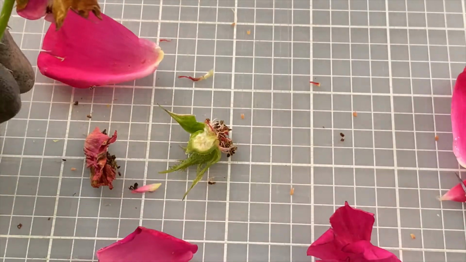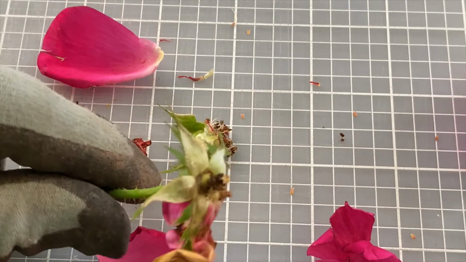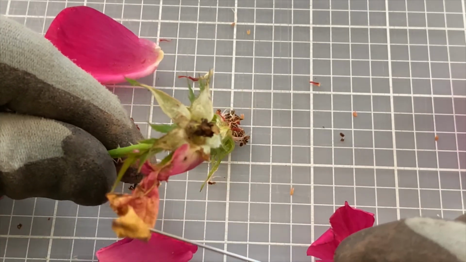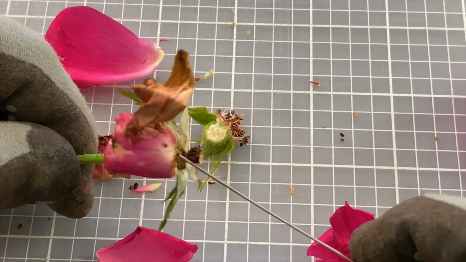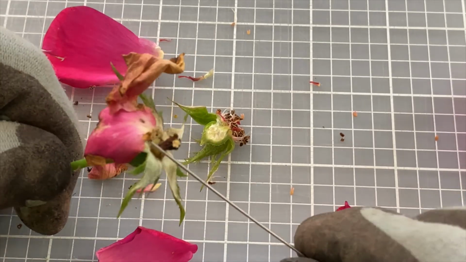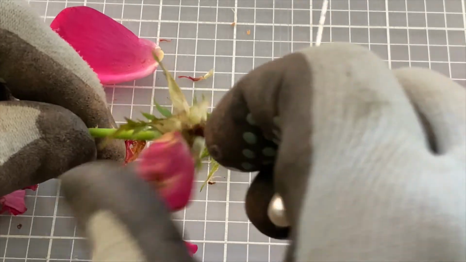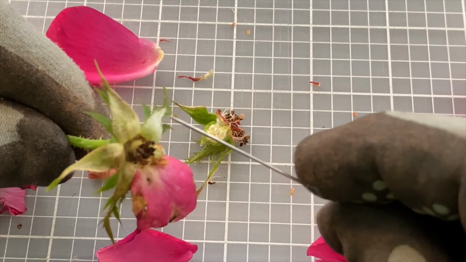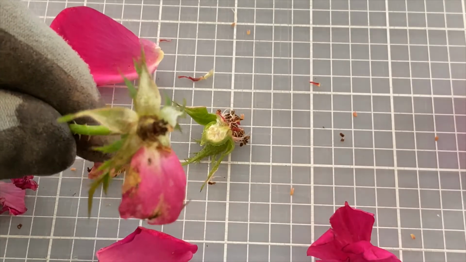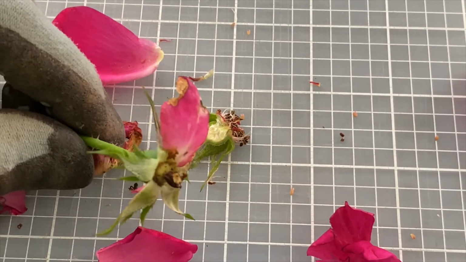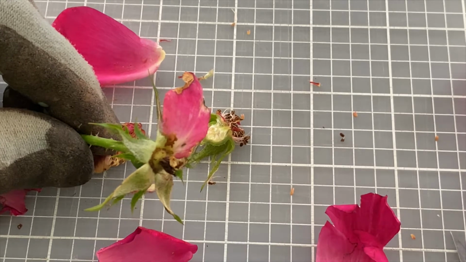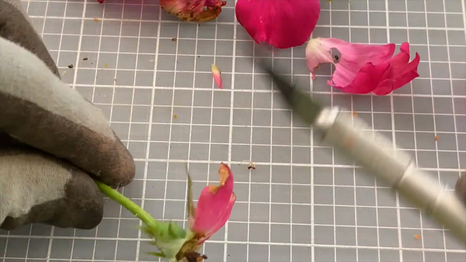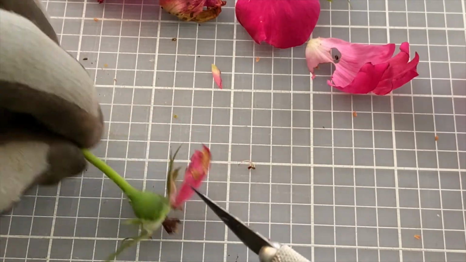So here, this guy is looking like it's nearing the end, it doesn't need these petals anymore. They're kind of just hanging on. Nothing is really viable. I don't think that there's a lot of pollen there still. Unfortunately, my blade is getting lots of stickiness on it. All right, so I'm going to see if I can cut.